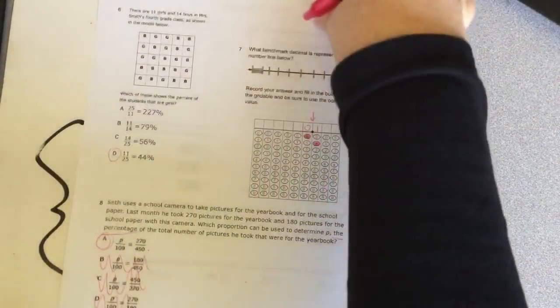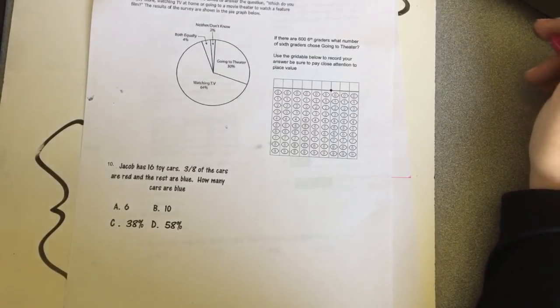Okay, then we are going to go to the other side. We have number 9. It says a group of 6th grade students were asked to answer the question, which do you enjoy more, watching TV at home or going to a movie theater to watch a feature film? The results of the surveys are shown below in the pie graph.